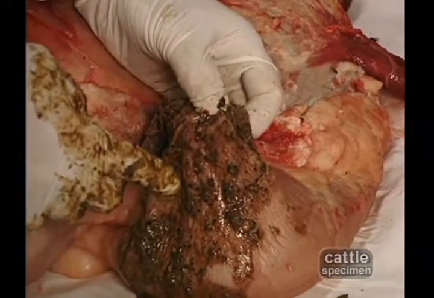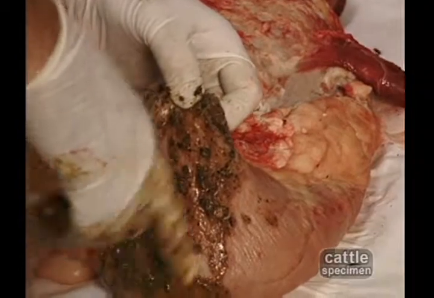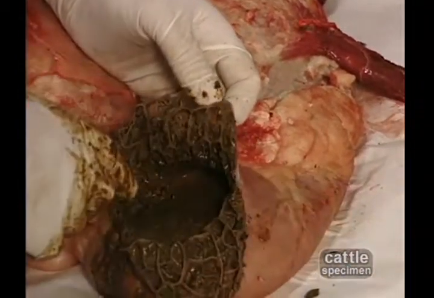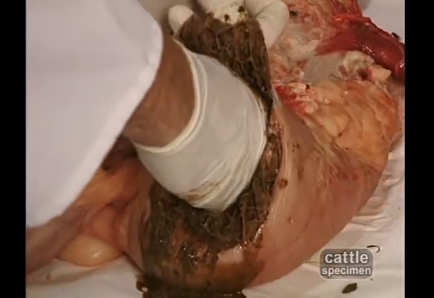If it does puncture the wall of the reticulum, the heart is located right here. So we would have pretty much instantaneous death if we have a nail that goes through the reticulum and into the heart. So a magnet given to cattle can serve a very important purpose.